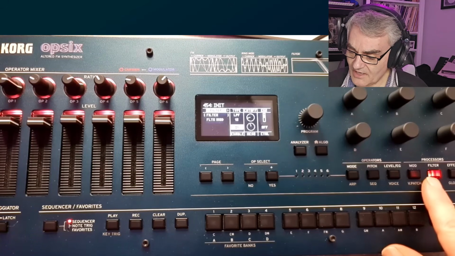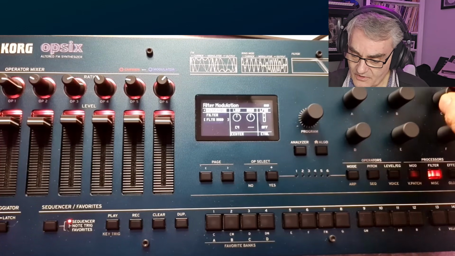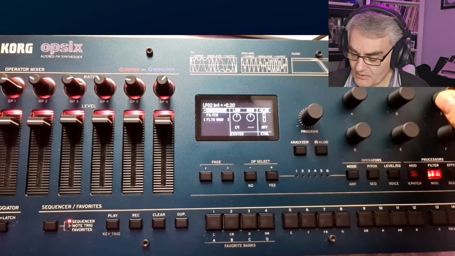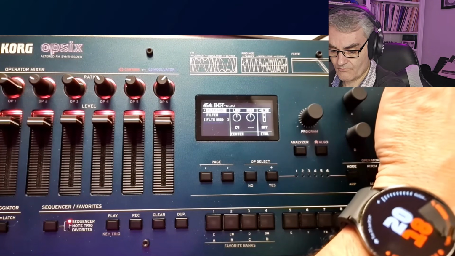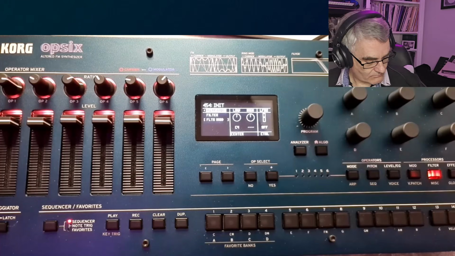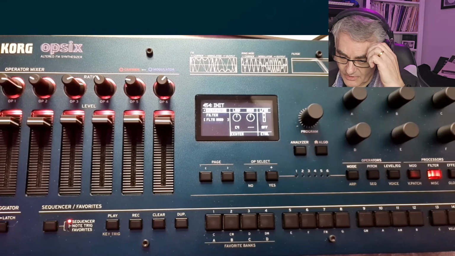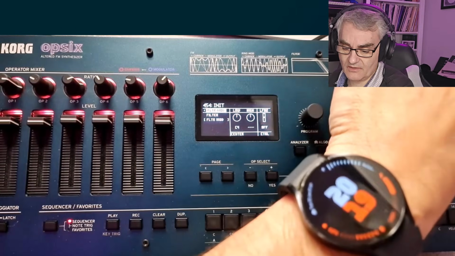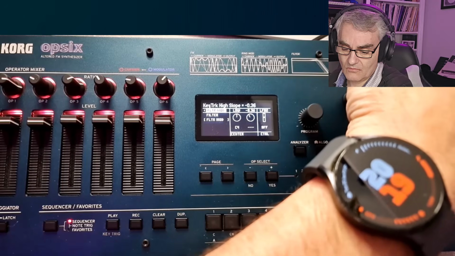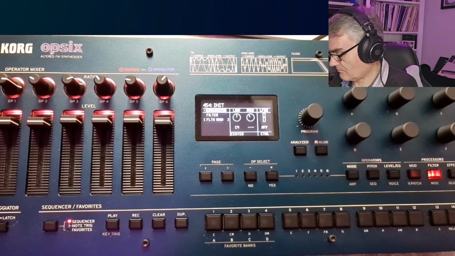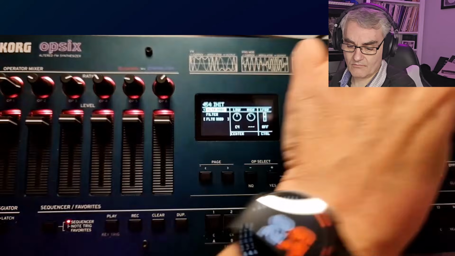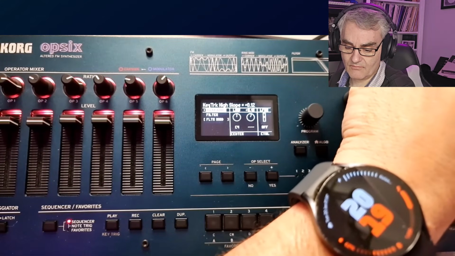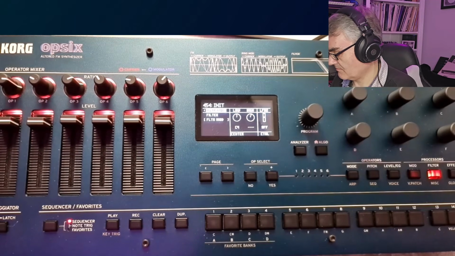Now we could have a little bit of movement by putting a slight bit of LFO on the filter. And we could also put some key tracking on as well. We could go the other way to open it up as we go up the keyboard.